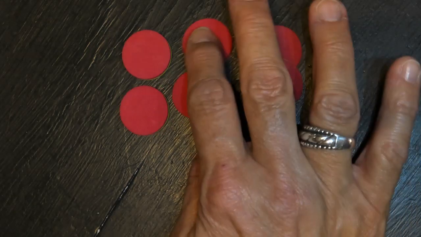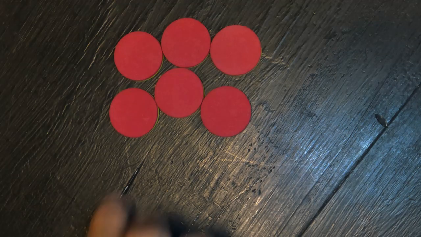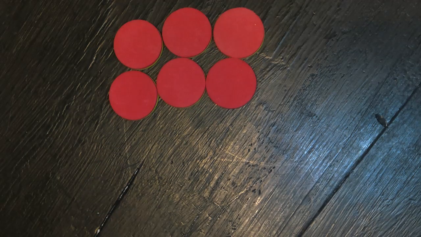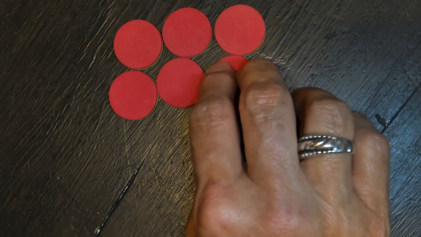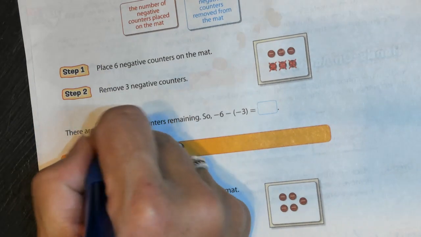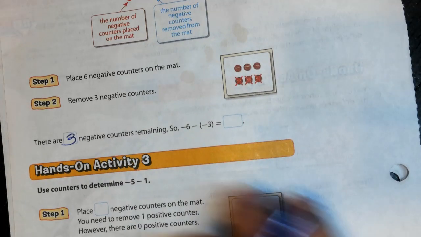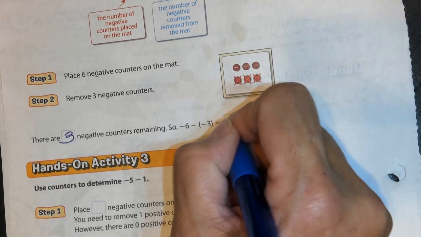And then it's saying to remove 3 negatives, okay? Because it was -6 minus -3. So it says remove 3 negatives. Oh, I have 3 negatives, so I can just take those away, right? 1, 2, 3. And I'm left with -3. So there are 3 negative counters remaining. So -6 minus -3 is -3.